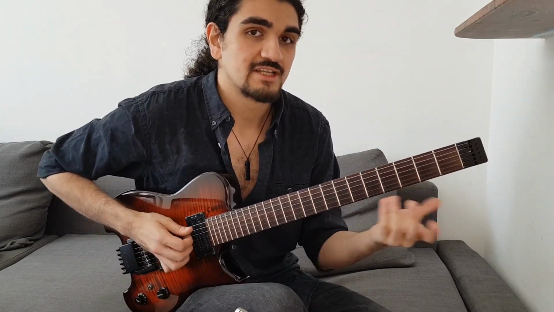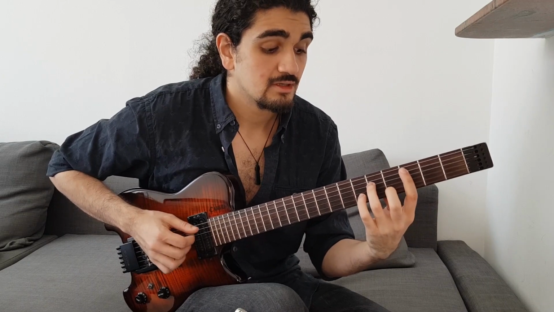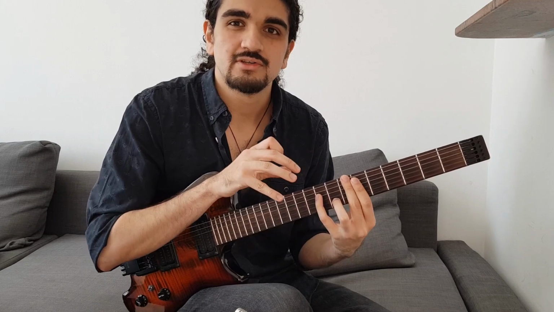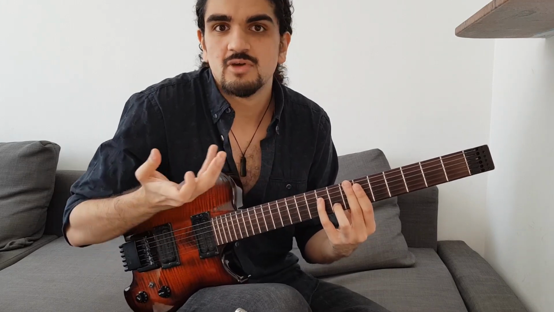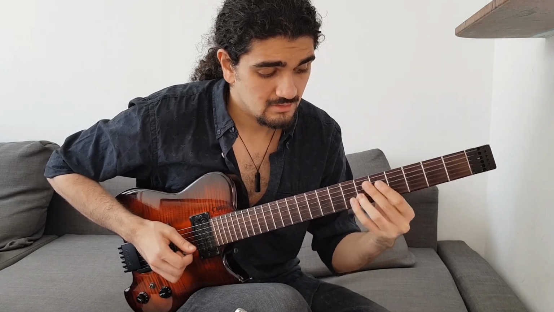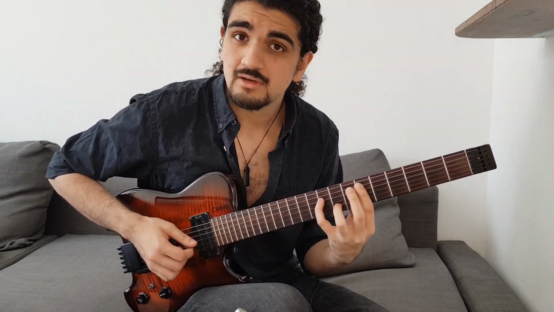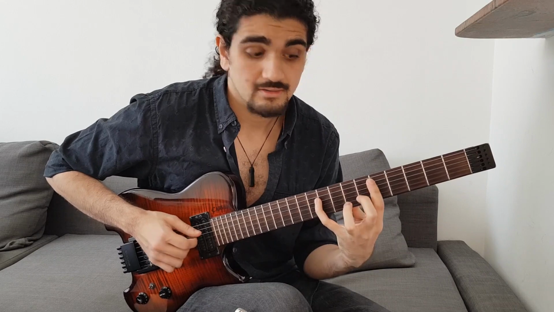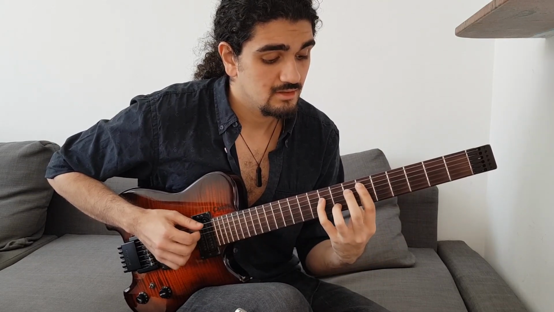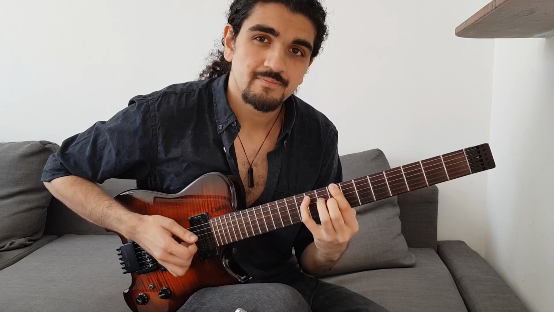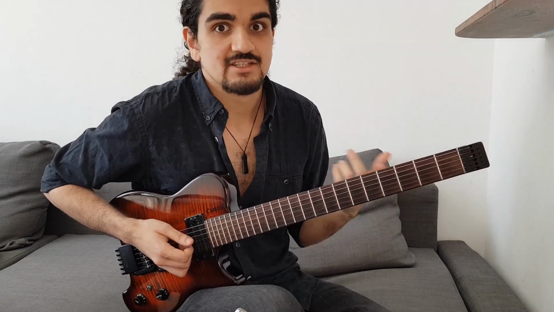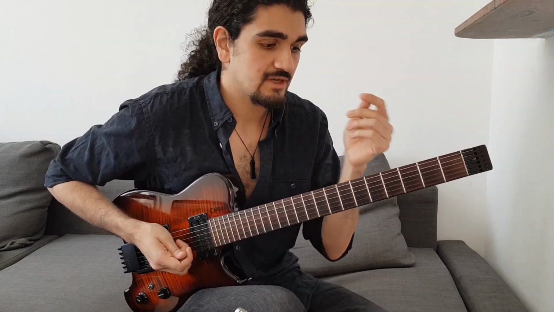So again, if we go back to the C minor example, if I linger on that chord, it's not obtrusive, if you will. So that's one way of using it, just really sticking to the diatonic function of how this chord fits.